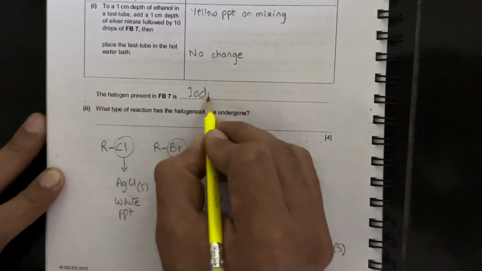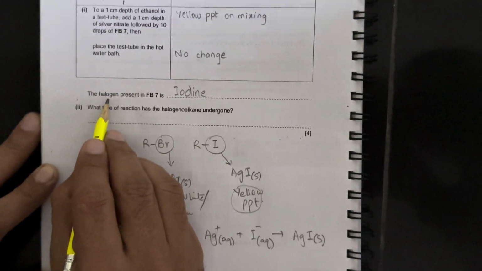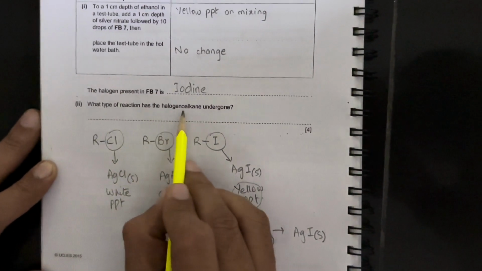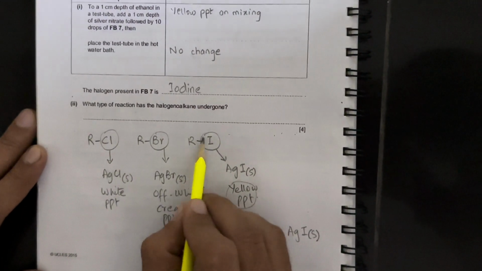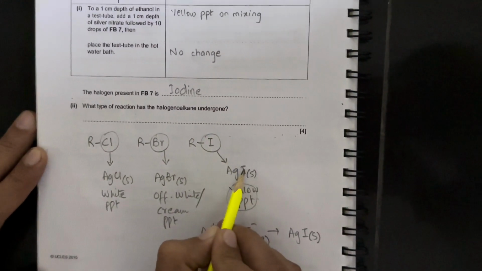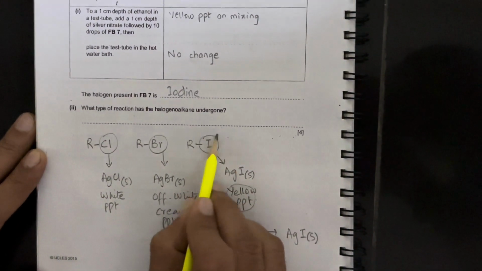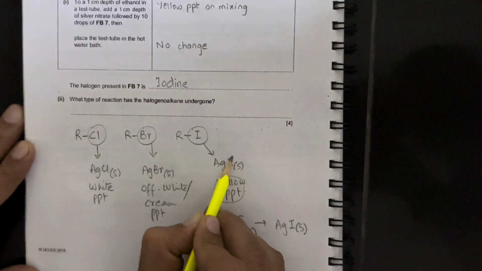So iodine is the halogen that was present in the halogenoalkane. The next part says what type of reaction the halogenoalkane has undergone. If you see, the iodide from the carbon chain is displaced by the silver, it means it has displaced the iodine. Therefore, this reaction is termed substitution.